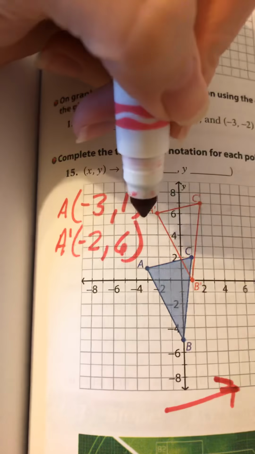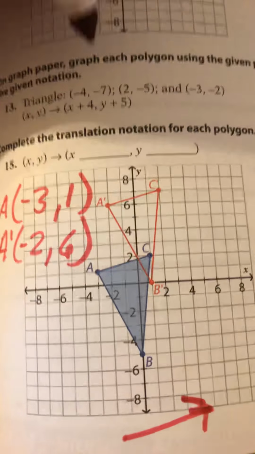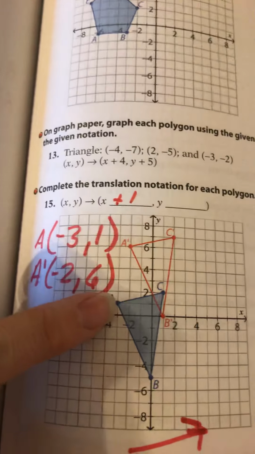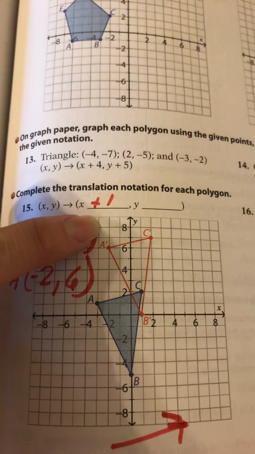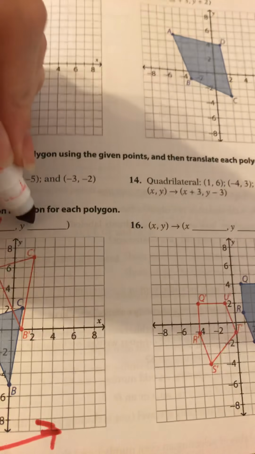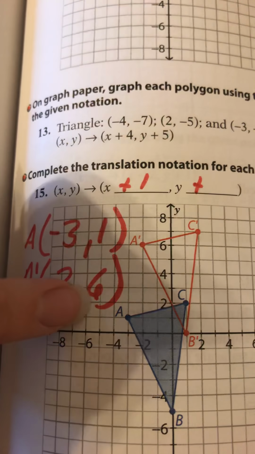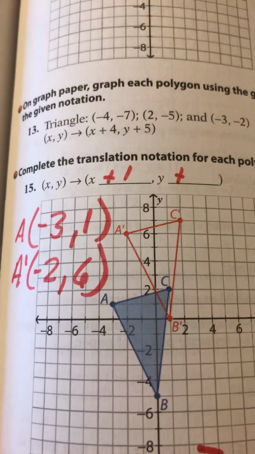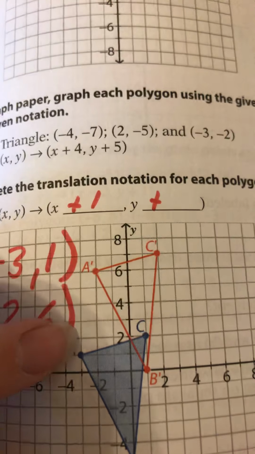Since it is a positive direction and we're going right one, it is a +1. And then our y-axis is also going up, so we know that's also a plus. And so we went from 1 to 6, so that should be +5.